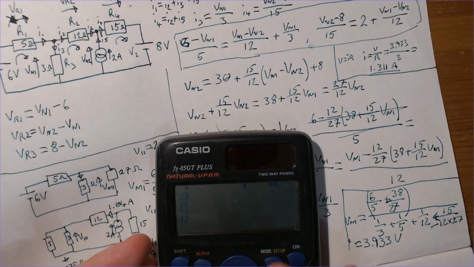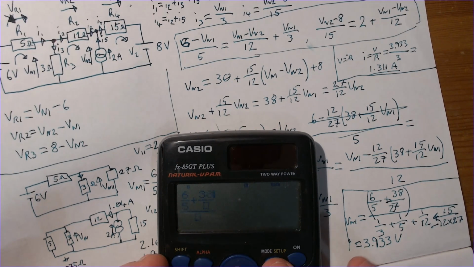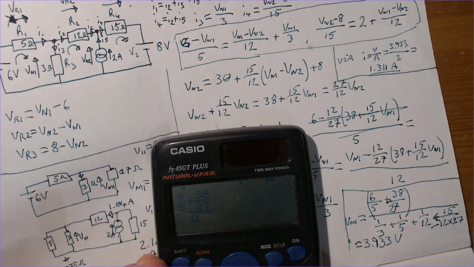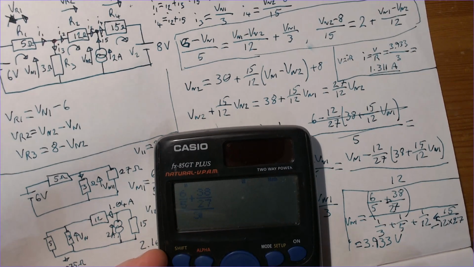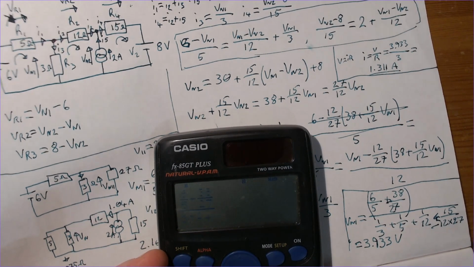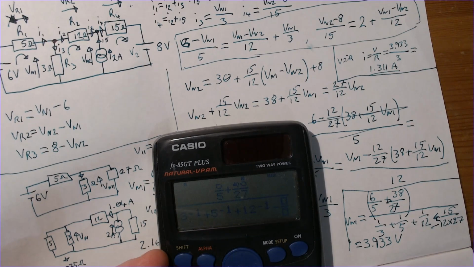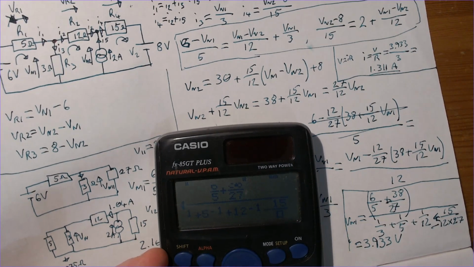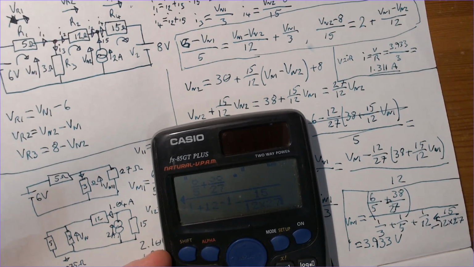So 6 over 5 plus 38 over 27 over, let's do the to the minus again, 3 to the minus 1, 5 to the minus 1, plus 12 minus 1, minus 15 over 12 times 27.